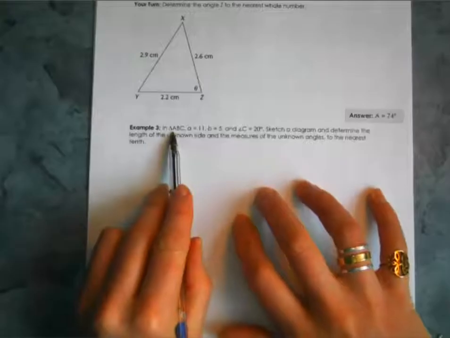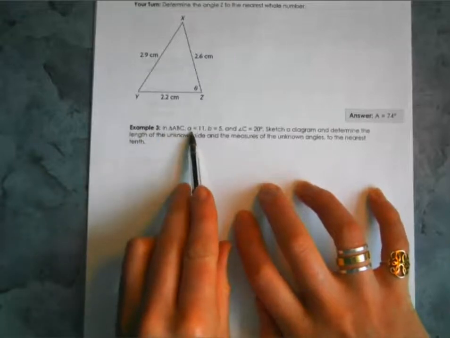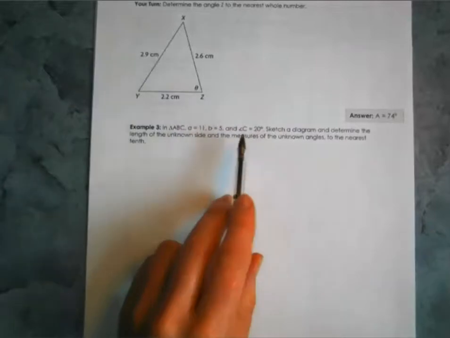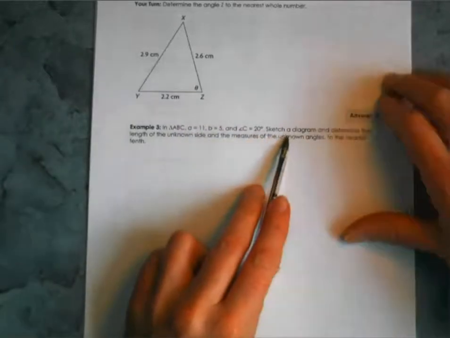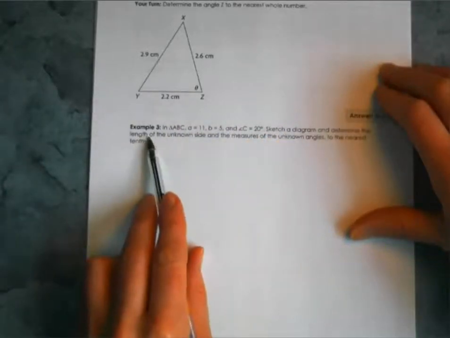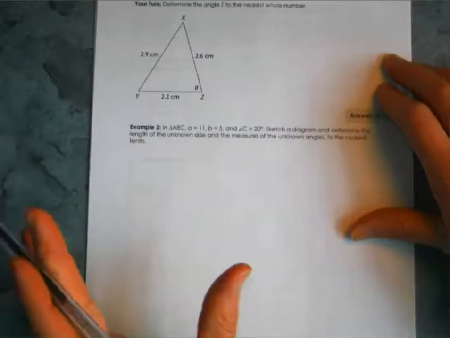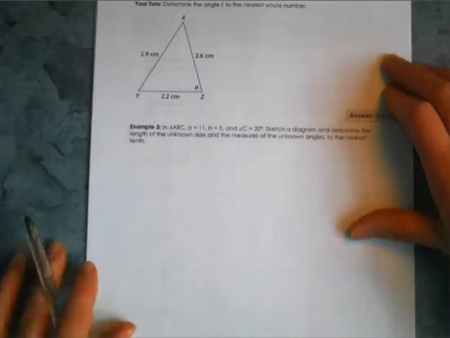So it says in triangle ABC, we have side A is equal to 11, B is equal to 5, and angle C is equal to 20 degrees. You need to sketch a diagram and determine the length of the unknown side and measures of the unknown angles. So basically you need to solve the triangle, to the nearest tenth.